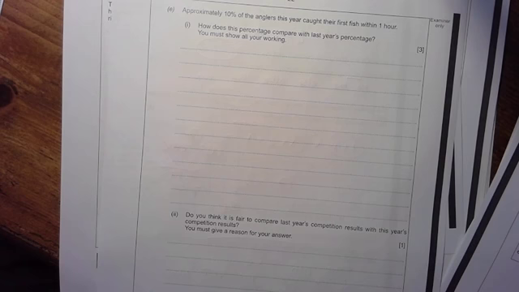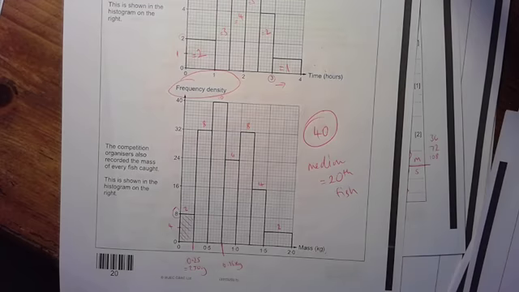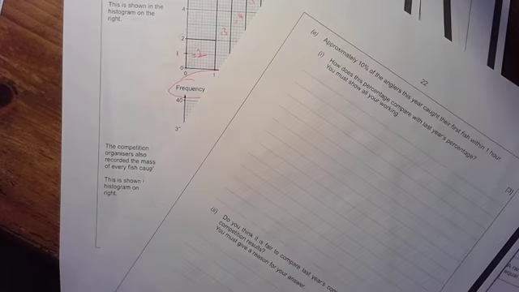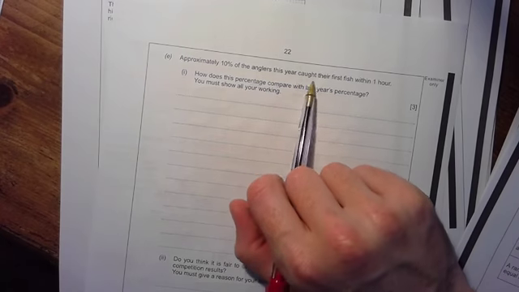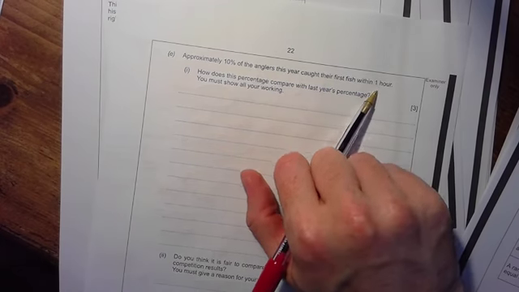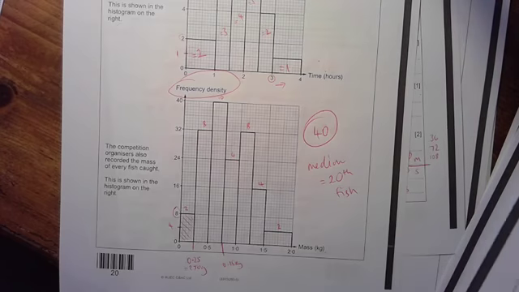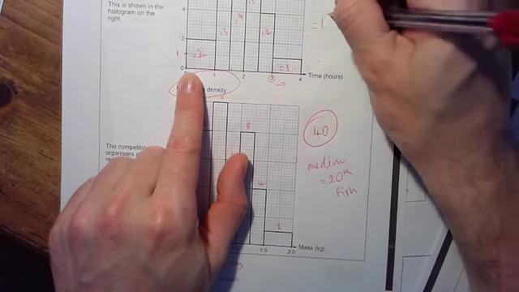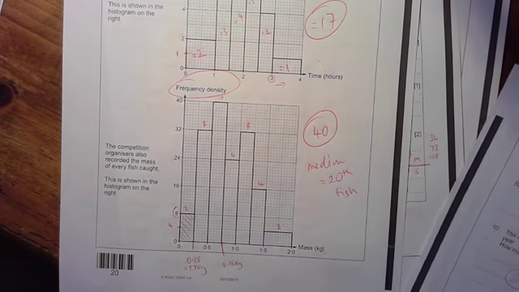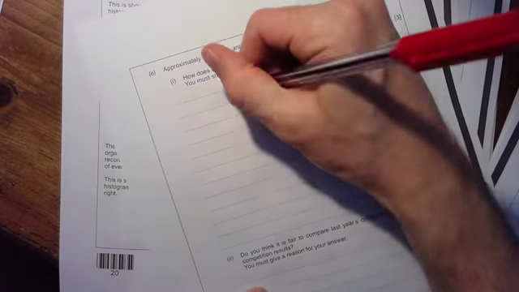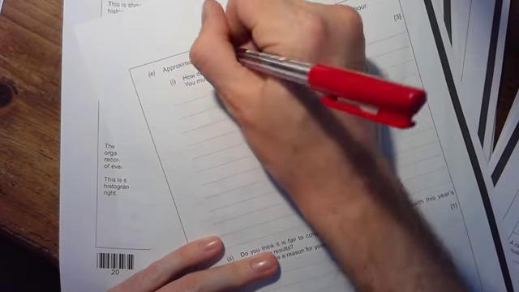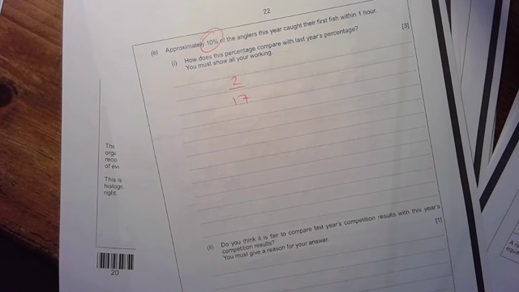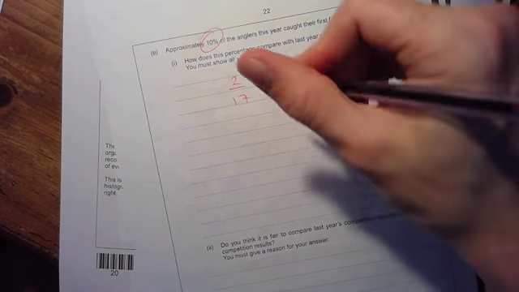Approximately 10% of the anglers this year caught their first fish within an hour. How does this percentage compare with last year's? So we're back to the time one. So how many have we got? So approximately 10% of the anglers caught their fish within 1 hour. How does this percentage compare with last year's? So we've got 2 within the first hour, and there's a total, I think there's 17 anglers last time, okay? So it's going to be 2 out of 17, but we don't want that to be out of 17 because they want it as a percentage, so I need to try and turn that into a percent, so I need to turn it into out of 100.